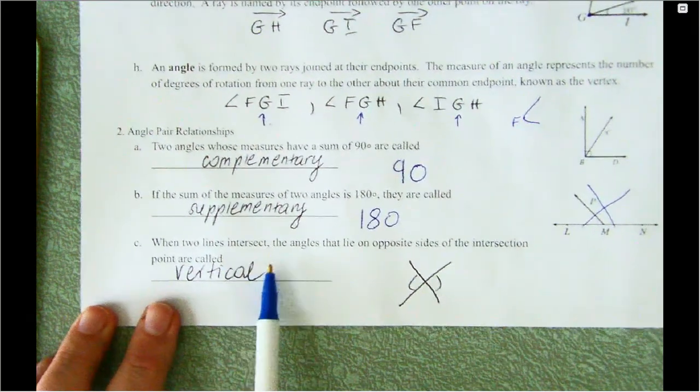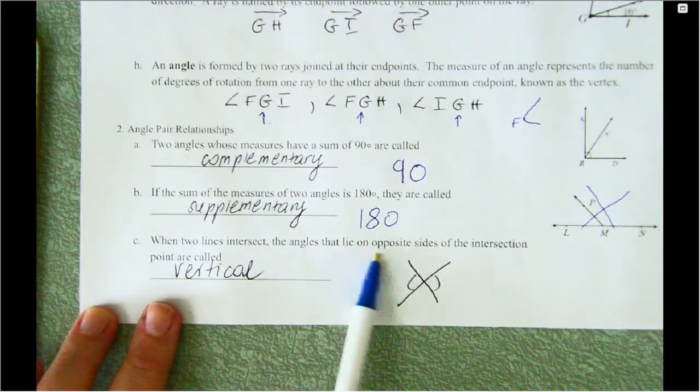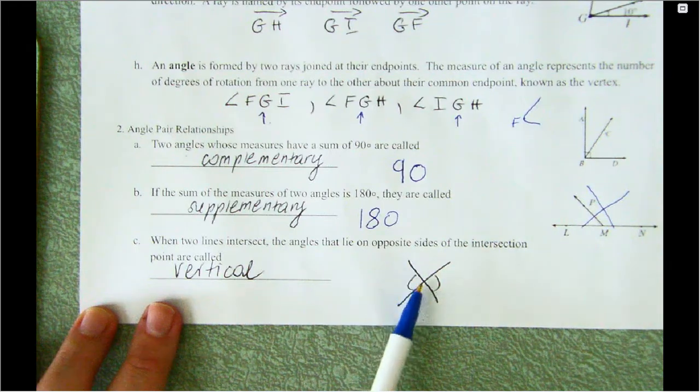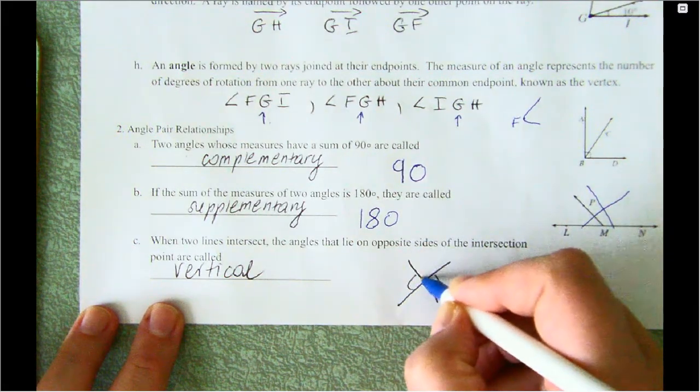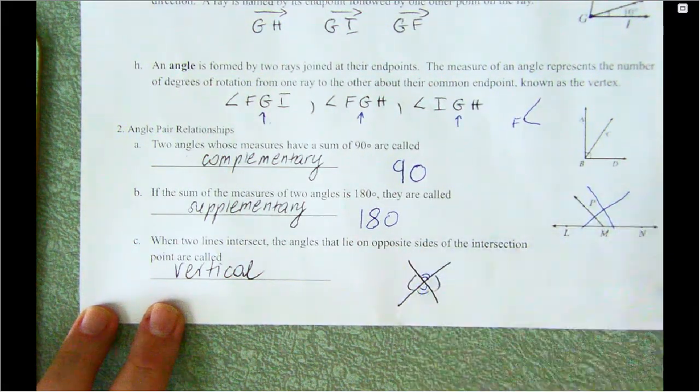The two lines, when they intersect, they form angles. They actually form four angles. So the opposite angles are called vertical angles. So I get those two are vertical, and also those two are vertical.